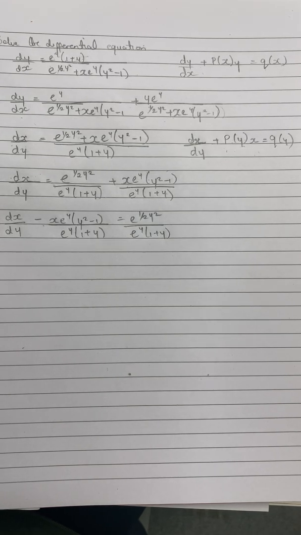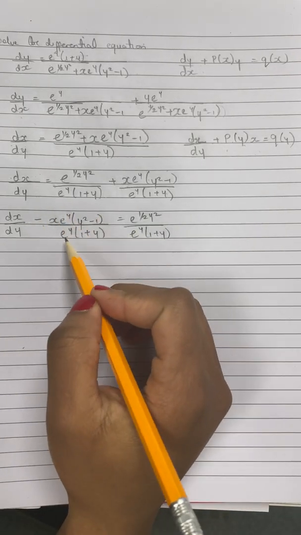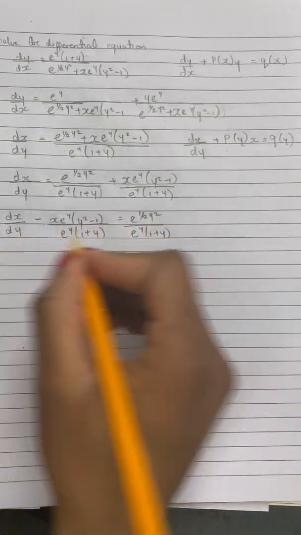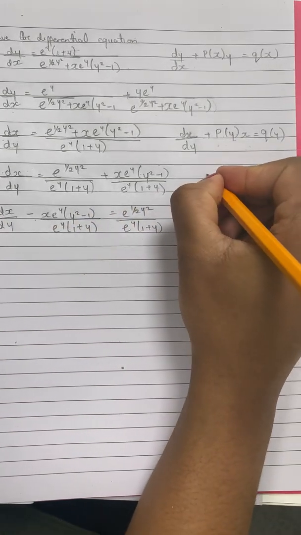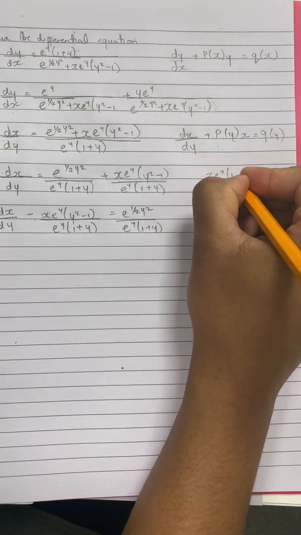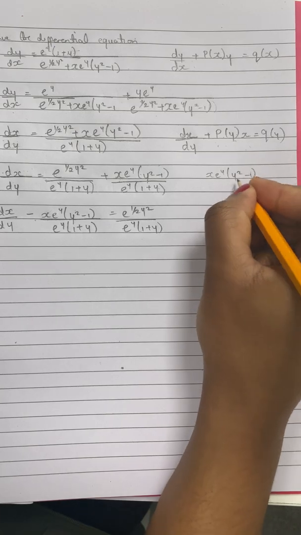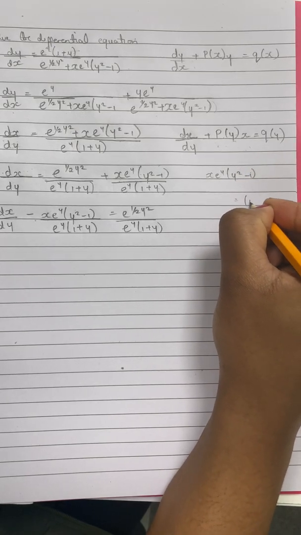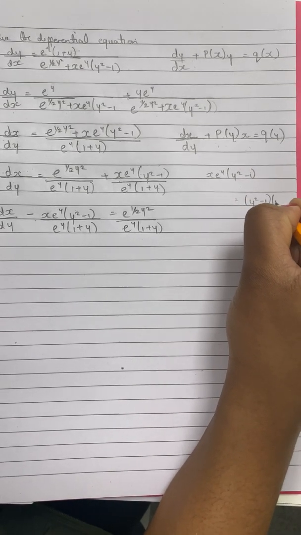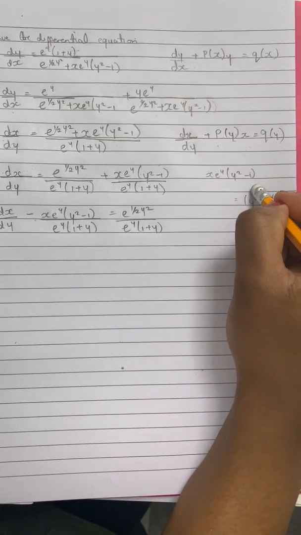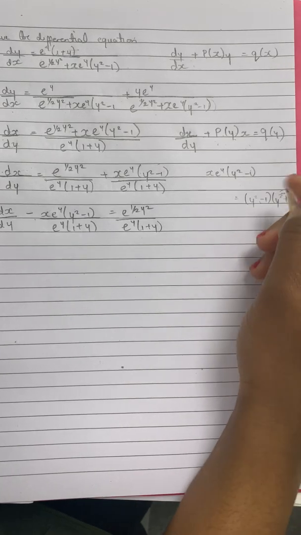Now we can simplify this a bit further. Remember, y squared minus 1 is equal to y squared minus 1... my apologies, sorry about that.